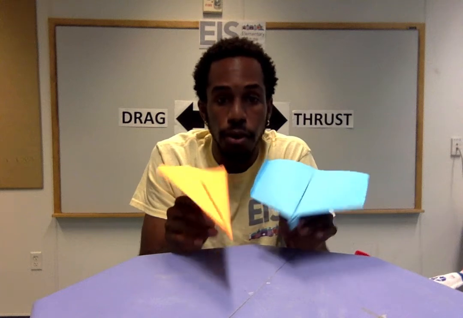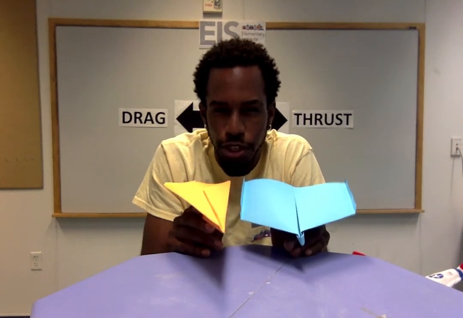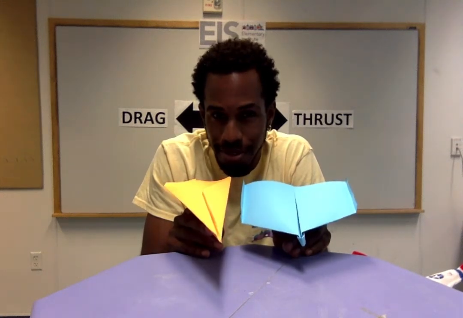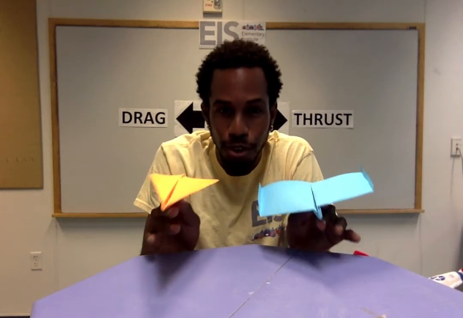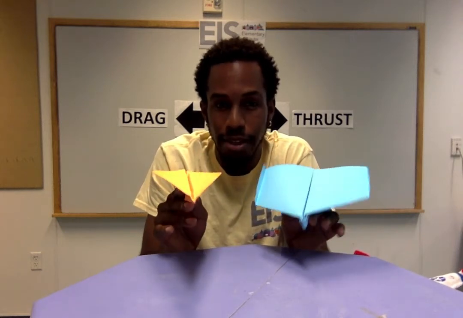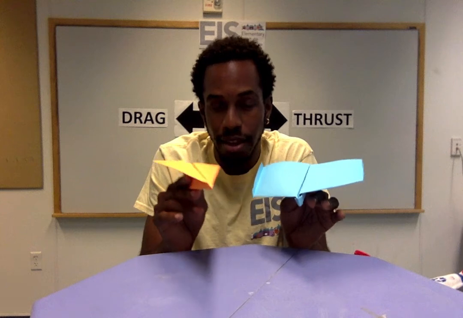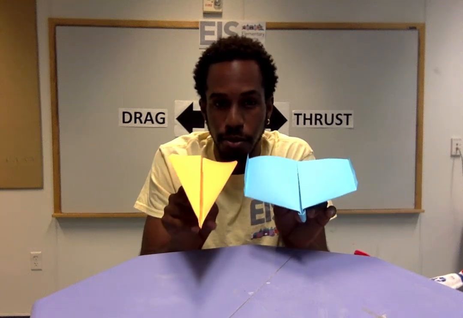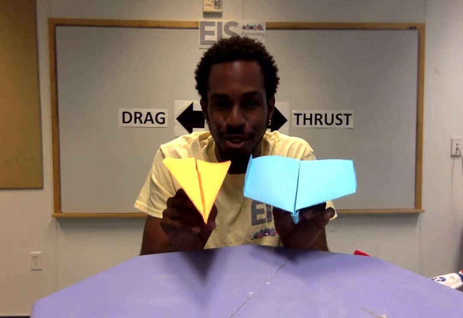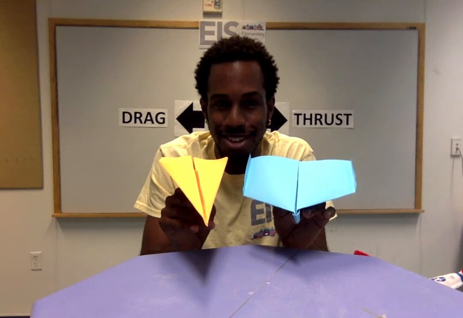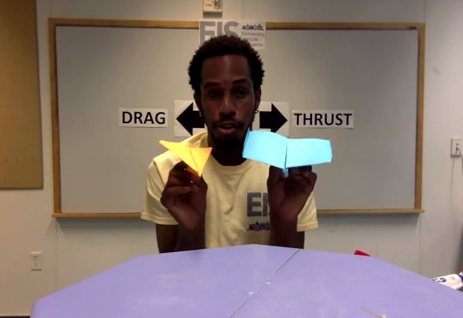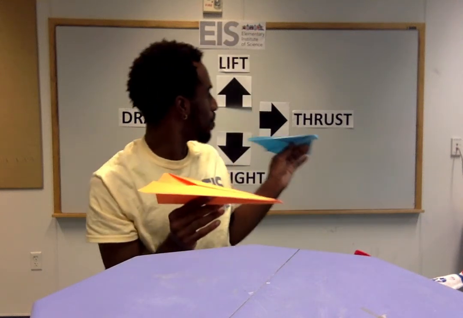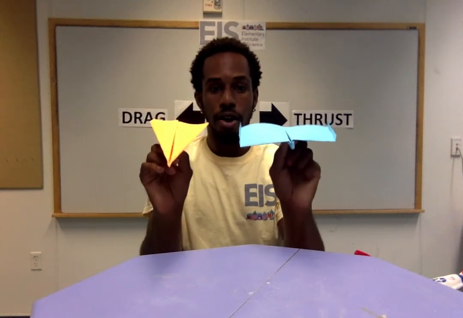Before you start testing, make sure your flight path is clear. Make sure there's no one around to get in the way, and no heavy objects or anything blocking your path. It's very important to do that. Once you're ready, you can go ahead and start launching. Remember our thrust, what we just talked about, is going to be provided by our hands.